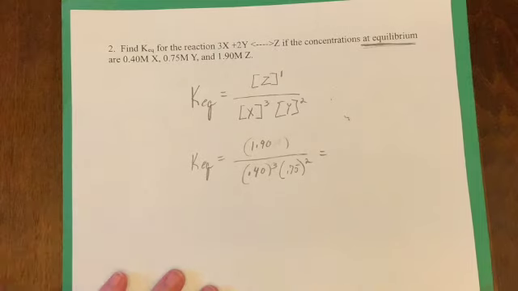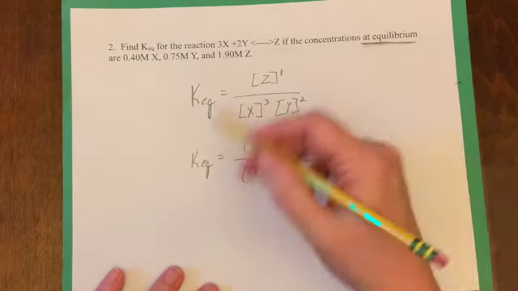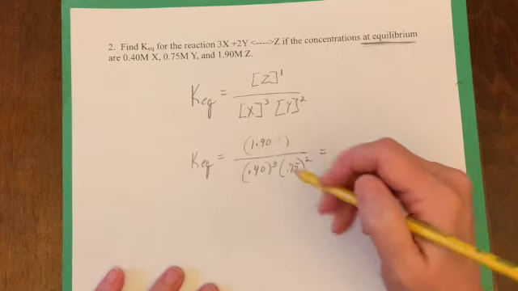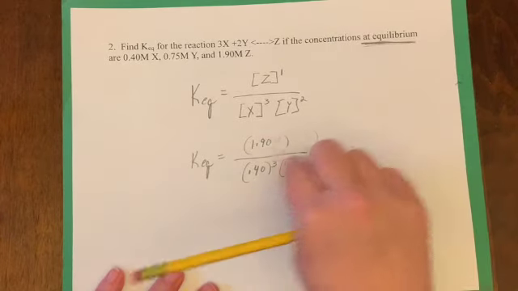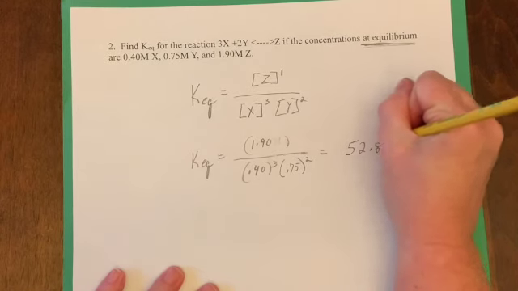You might want to take a second while I'm doing these problems and obviously pause to put them in your calculator. Please make sure that you're putting them into your calculator correctly. It's always a shame when people have all of the work and then they lose those easy points for calculator issues. When you end up doing this problem, you get a KEQ that equals 52.8.